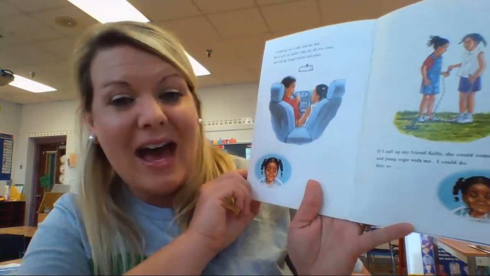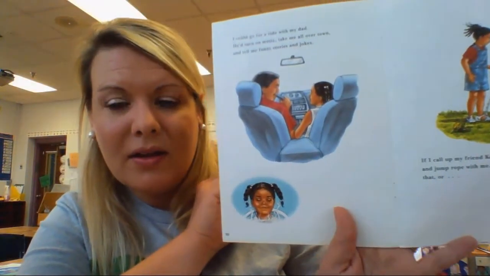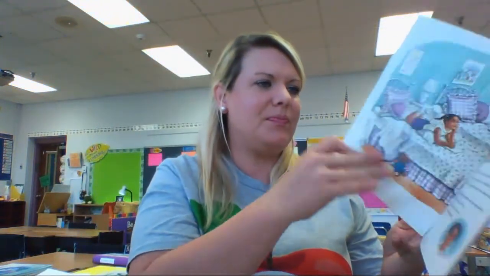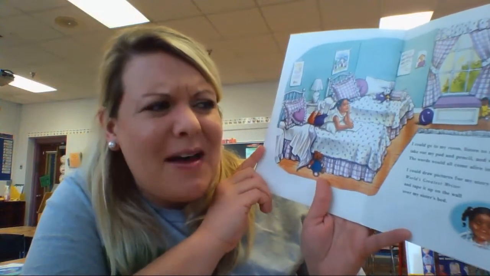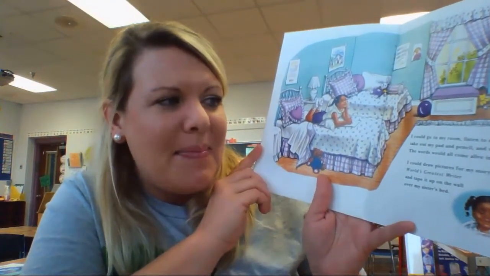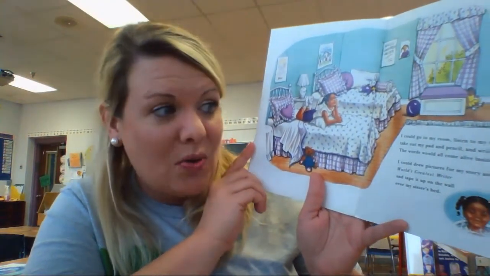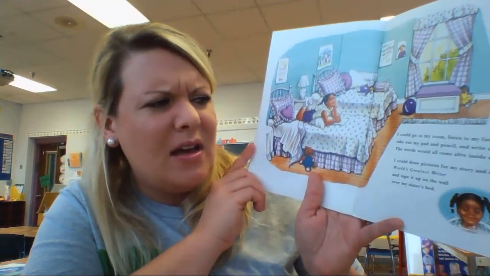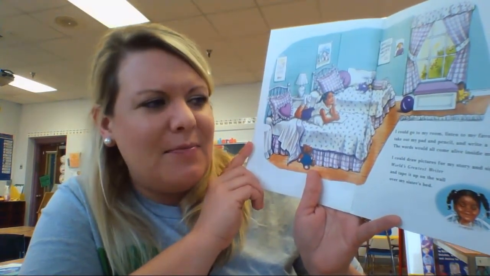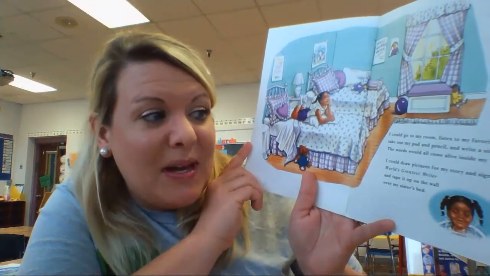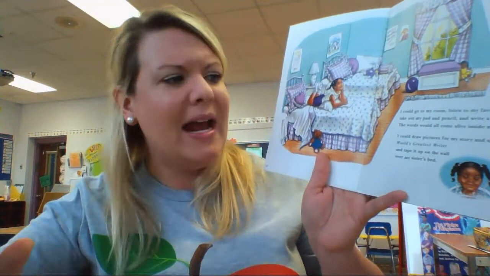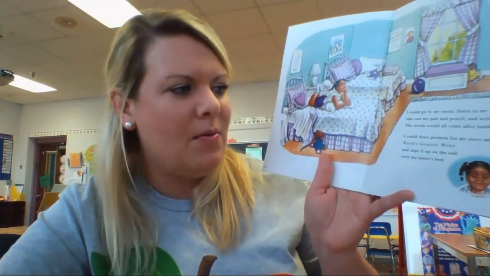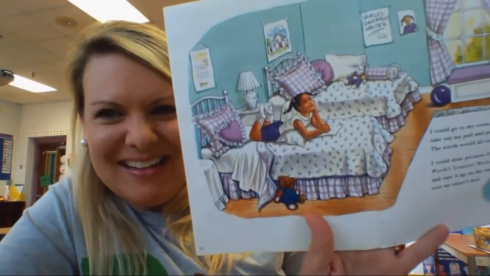I could do that. Or I could go to my room, listen to my favorite CD, take out my pad and pencil, and write a story. The words would come all alive inside of my mind. I could draw pictures for my story and sign it World's Greatest Writer and tape it up on the wall over my sister's bed.